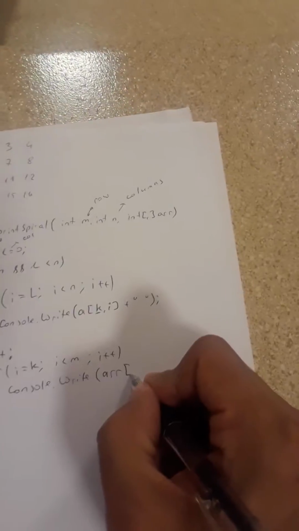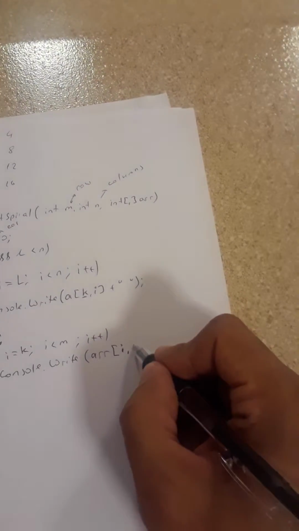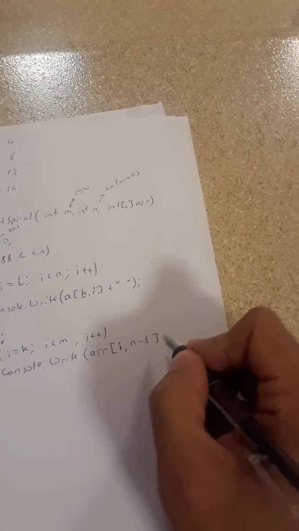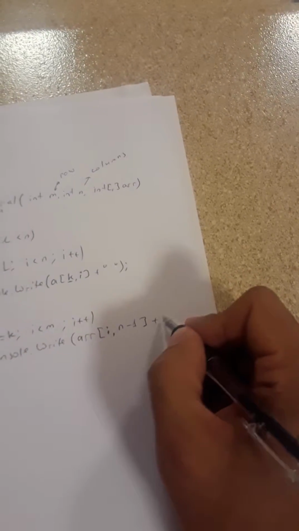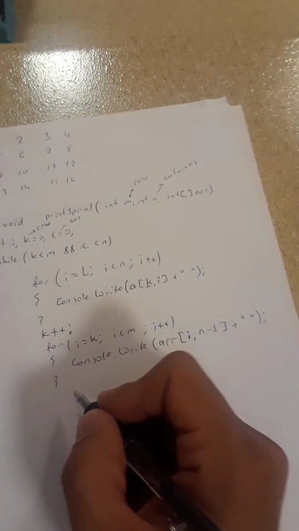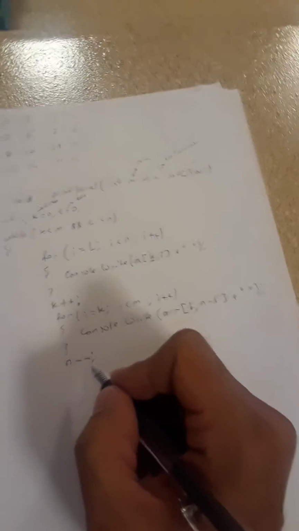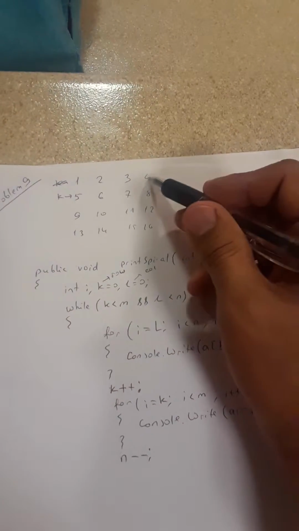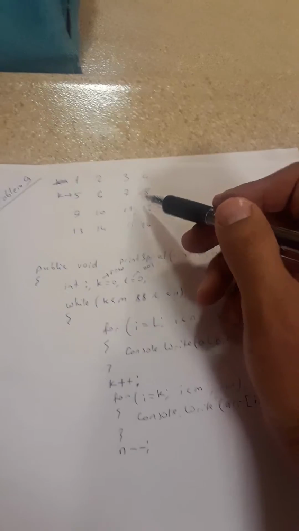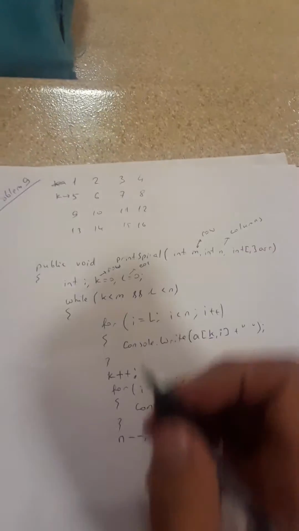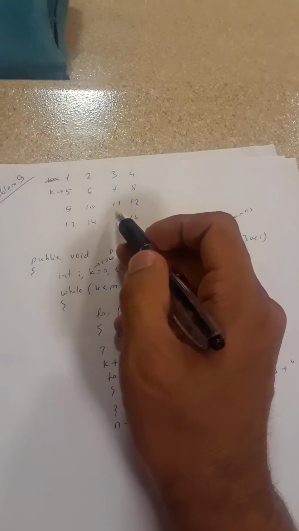So here in the array, I will be pointing to the value of the row index, and the column always will be n-1, since it's pointing to the last index of the column. Also, we're concatenating a white space, just to have a space between elements. And after this for loop, we're just decreasing the value of n, because we're done with the last column, so we're changing the n value to point to the previous column.